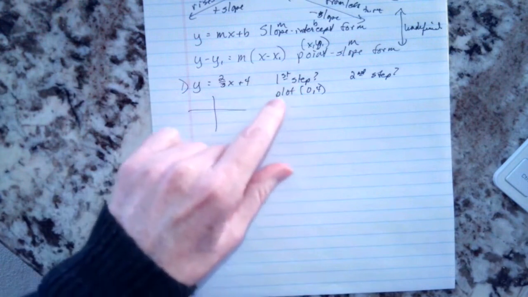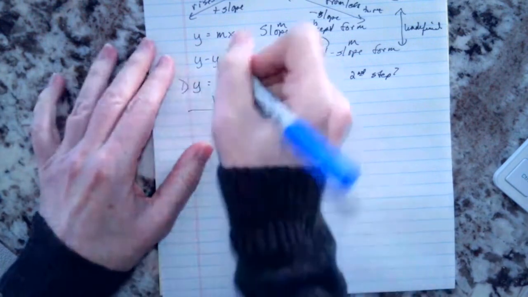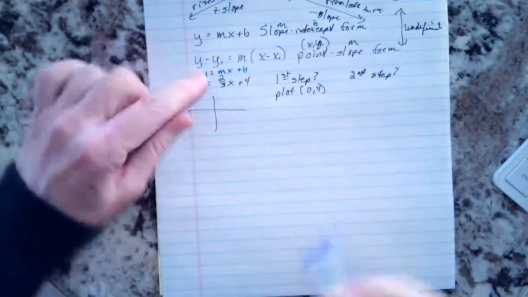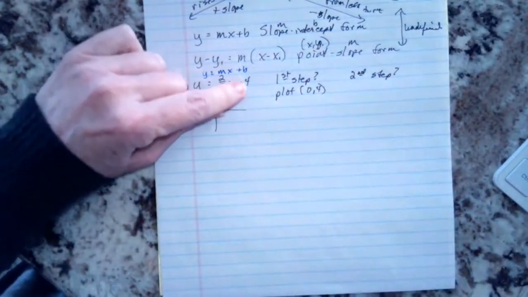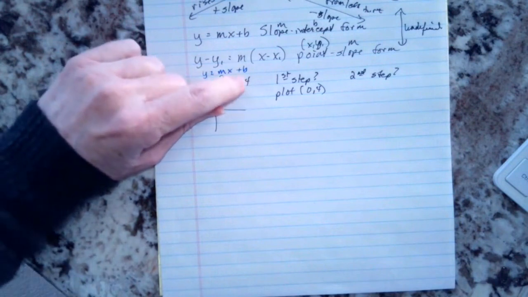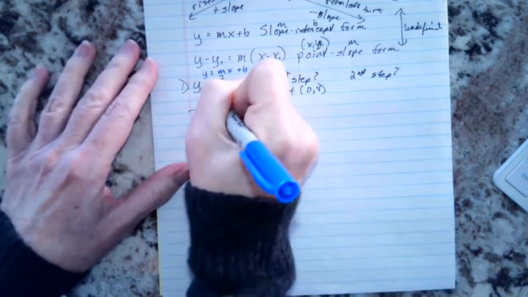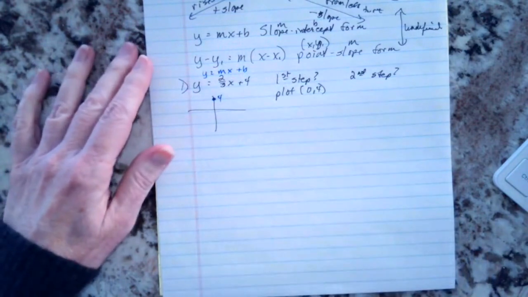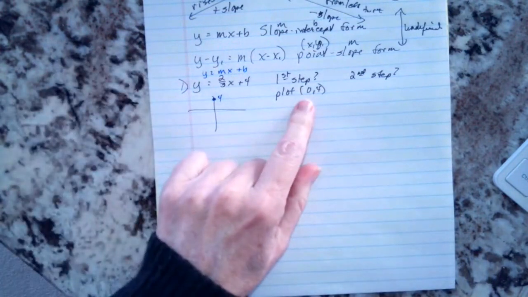See, it is a b, that y-intercept. This is in the form y equals mx plus b, where we've got something for the m and something for the b. b says begin here. So let's begin at 4. We're going to go up to where 4 is on the y-axis. That's going to be our first step, plot (0, 4).